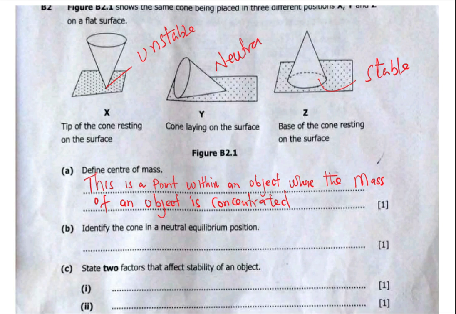Under stable, when you tilt an object, it will bend, but it will go back to its original position. Get the concept? But for unstable, when you tilt it from one side, it won't go back to its original position, but it will instead maybe fall off. It will lose balance. Then in the neutral, there is no tilting.